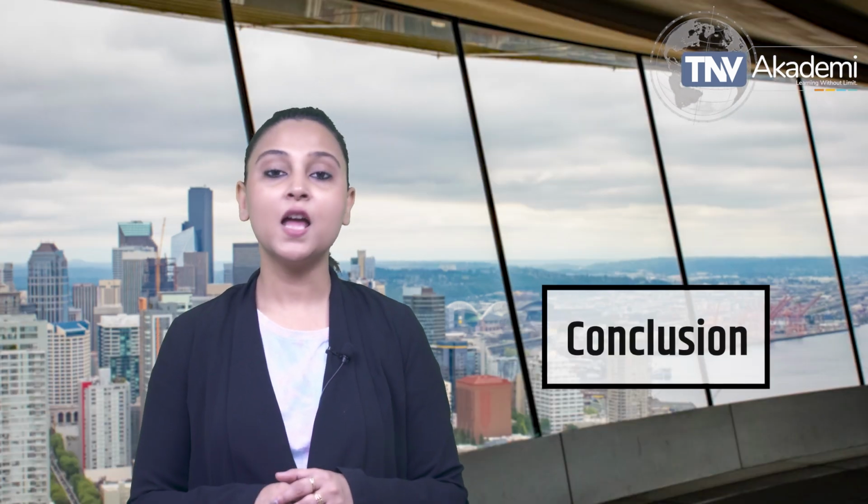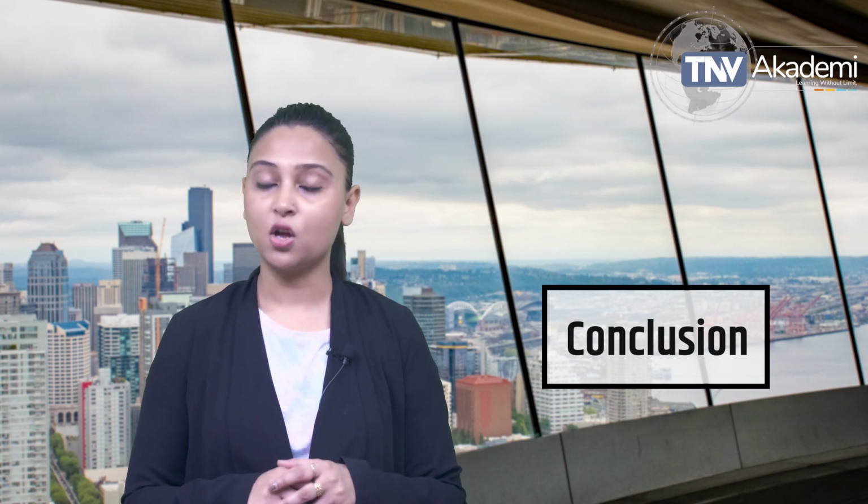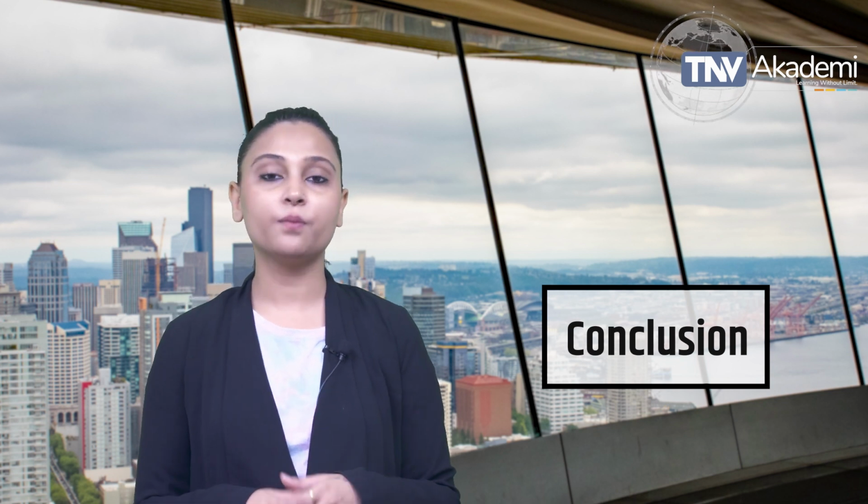In conclusion, compliance risk identification and assessment are essential components of effective compliance risk management as per ISO 19600 standards. By systematically identifying and assessing compliance risks, organizations can better understand their risk landscape, prioritize resources, and implement targeted risk mitigation strategies to ensure compliance with legal, regulatory, and internal requirements.